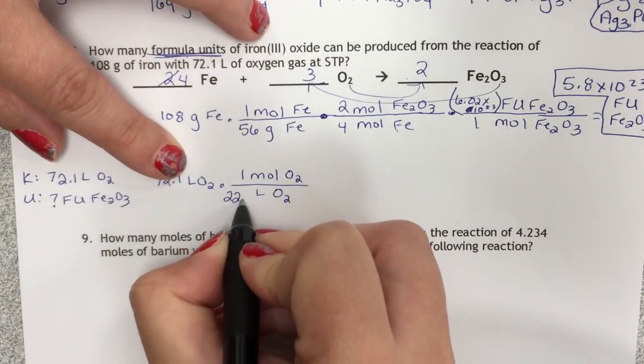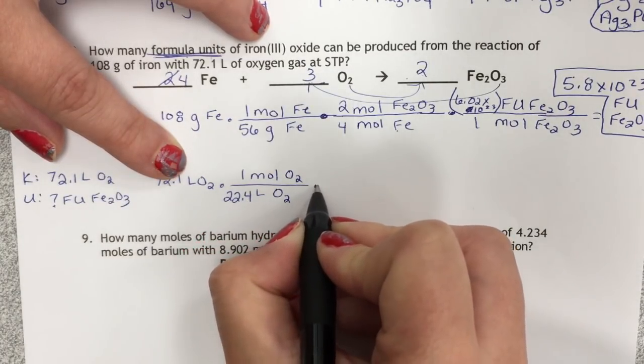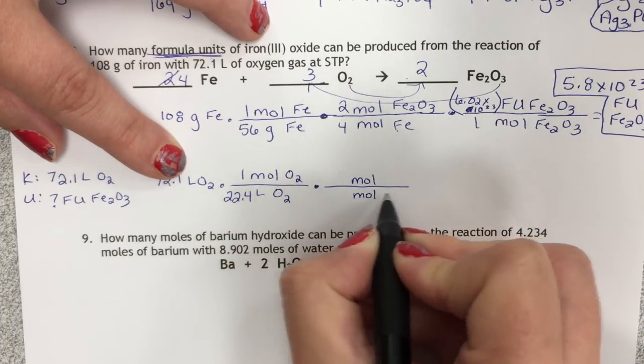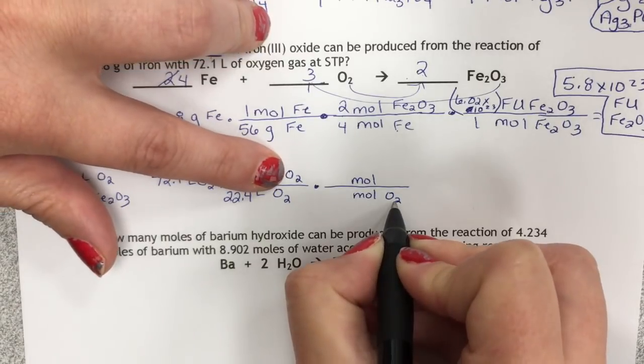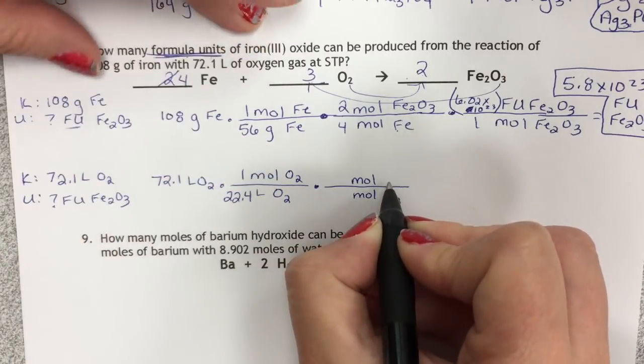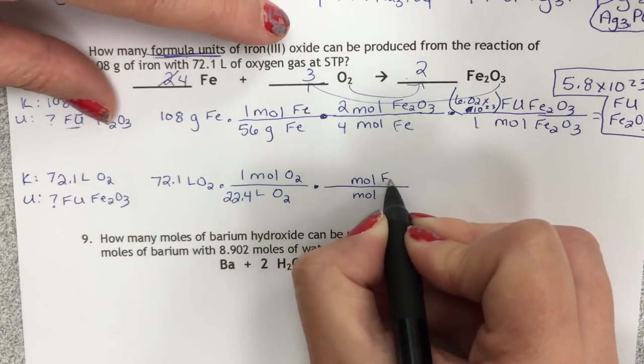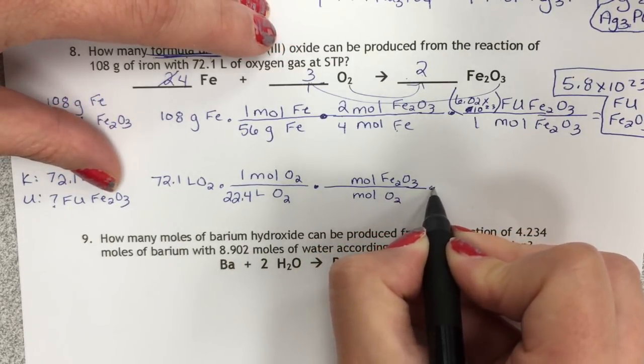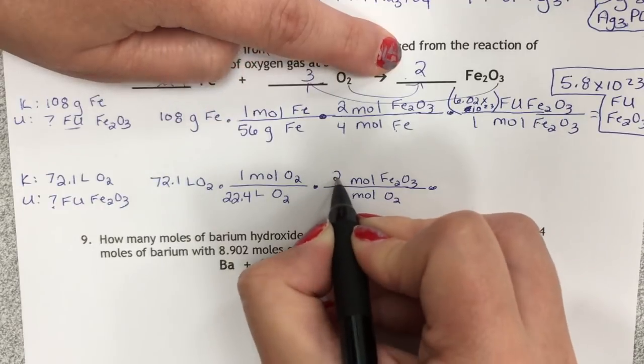Liters, this is a constant, that's that 22.4. Okay. Now, of course, we do a mole-to-mole ratio, moles of O2, because that's the known, is on the bottom, the unknown will be on the top, the Fe2O3 right here.